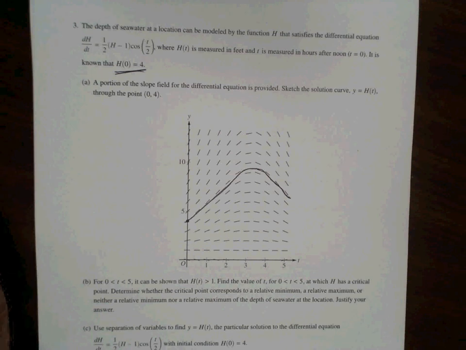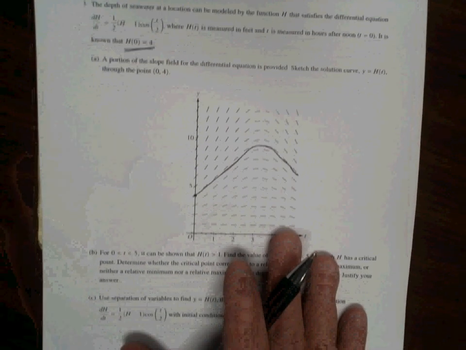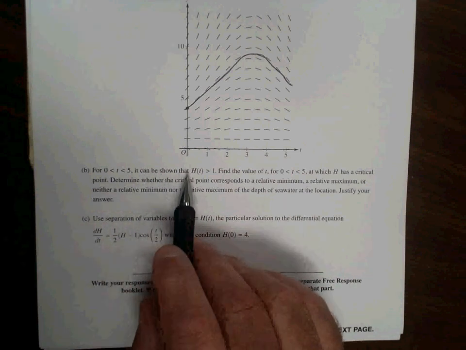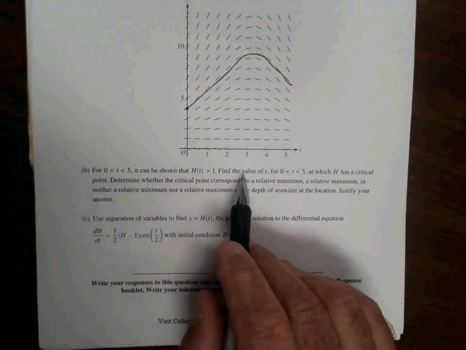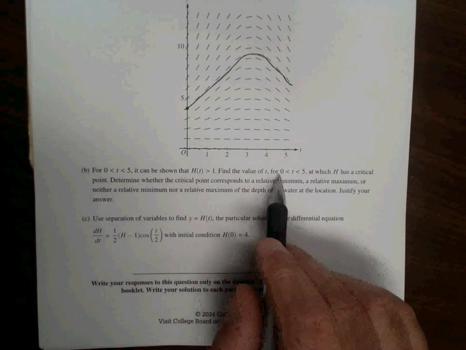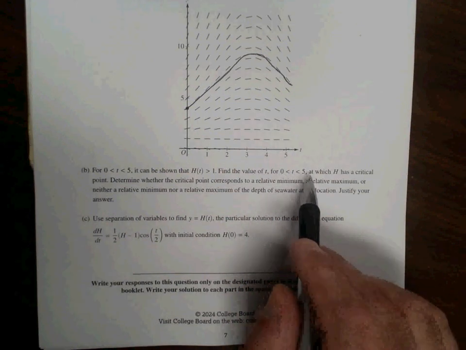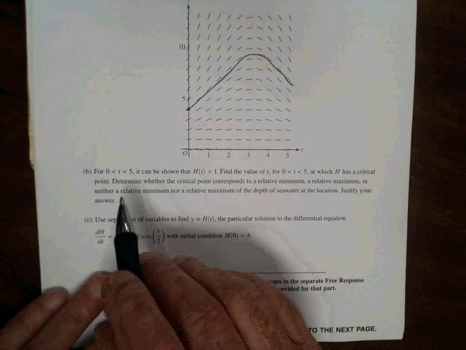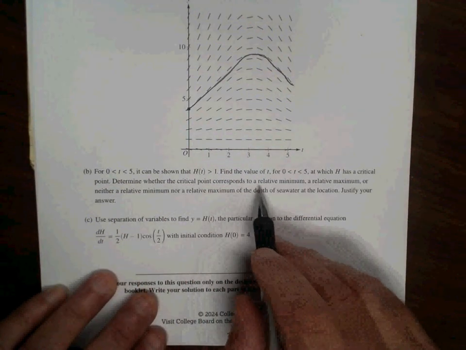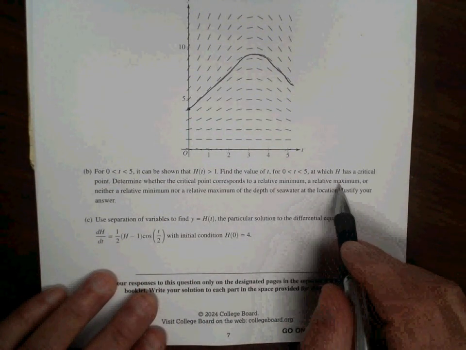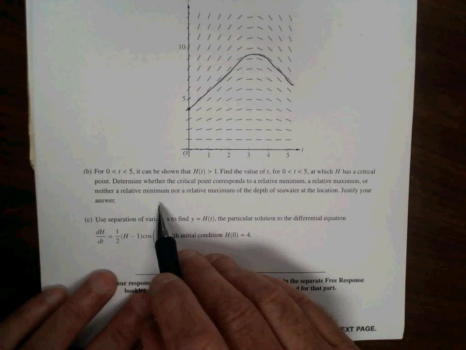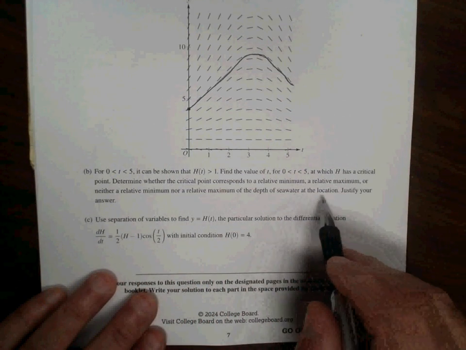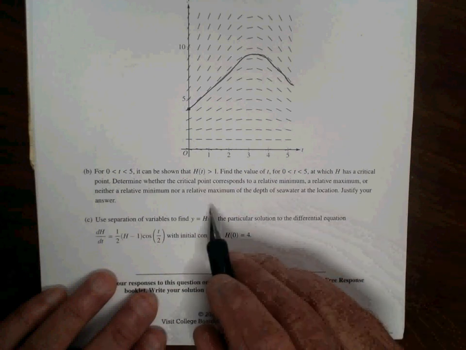B says, for 0 less than t less than 5, it can be shown that h of t is greater than 1. Find the value of t for 0 less than t less than 5, at which h has a critical point. Determine whether the critical point corresponds to a relative minimum, a relative maximum, or neither a relative minimum nor a relative maximum of the depth of the seawater at that location. Justify your answer. Okay, we're going to do part B up here.